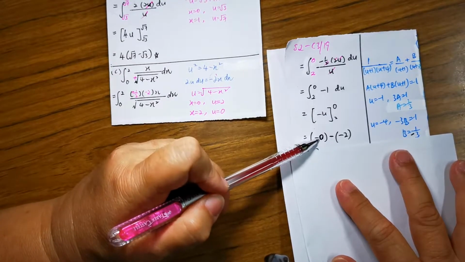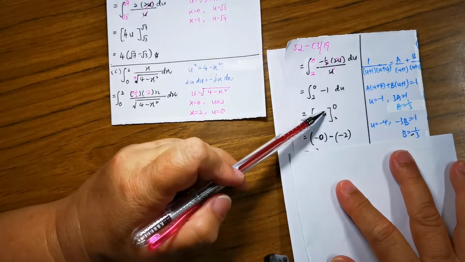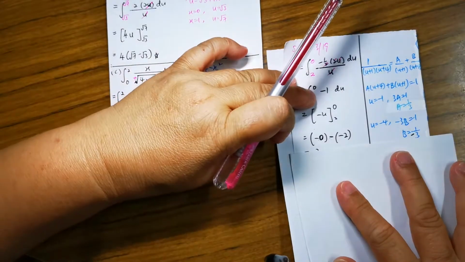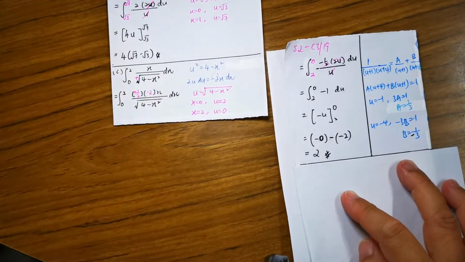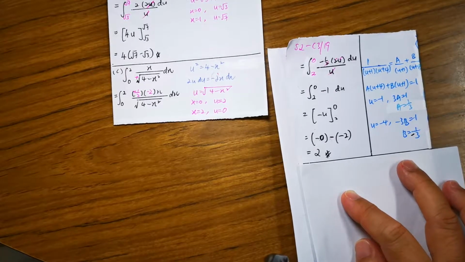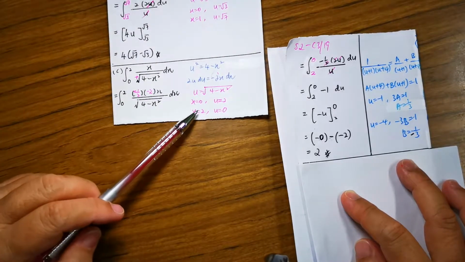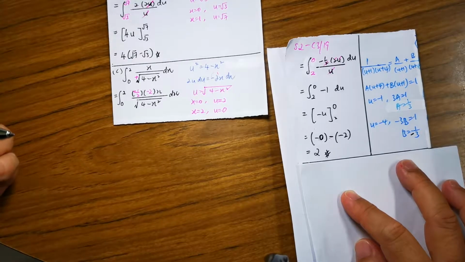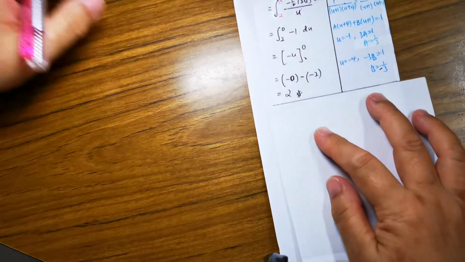If you don't write this one, normally students will forget the minus. All right. Minus sub 2 inside, so negative 2. Therefore, your answer is positive 2. Minus negative is positive. Okay. It's just like this. So just add one more step, or just do the usual substitution way. Just add one step. You change the values of the limit. All right. Okay. Next, one more question.